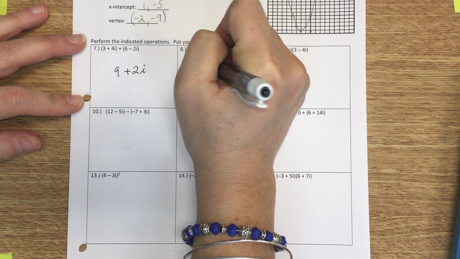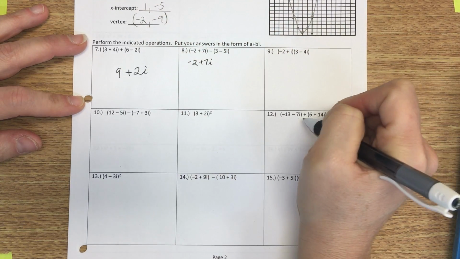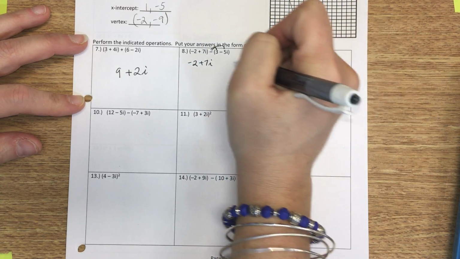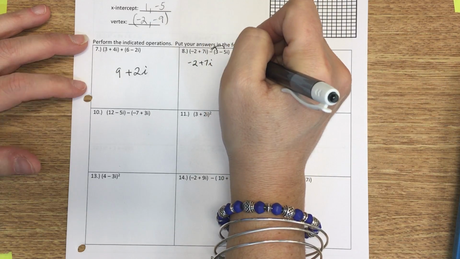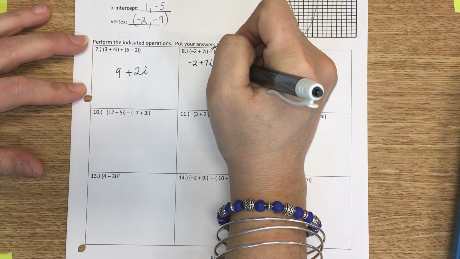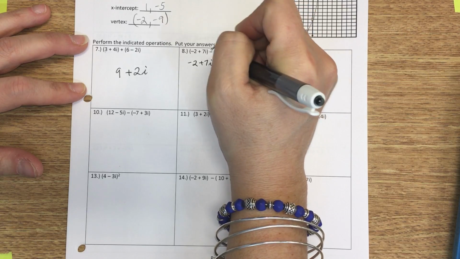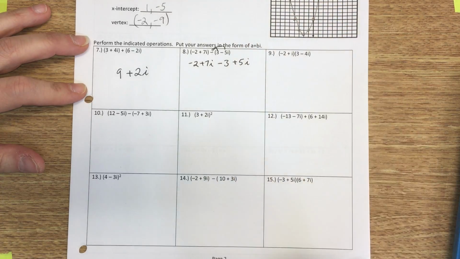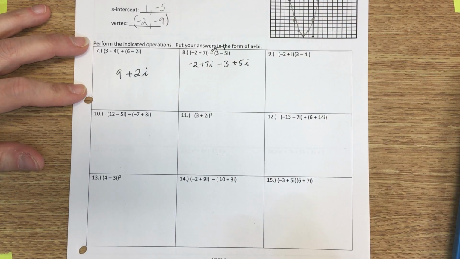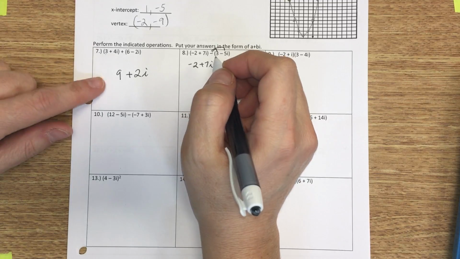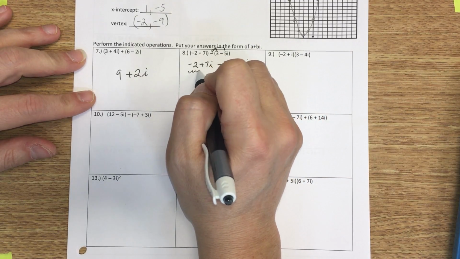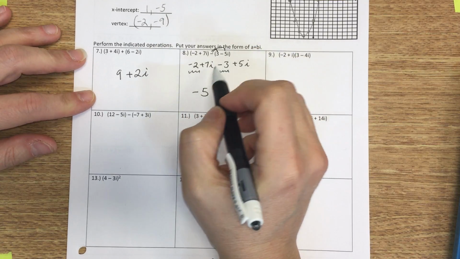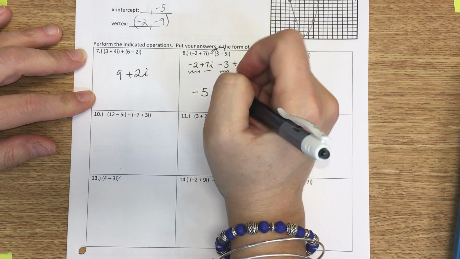So the first thing I'm going to do is recopy the first number, and then I'm going to distribute the negative to the second. So instead of minus parentheses 3 minus 5i, I'm going to say minus 3, and then negative negative becomes plus 5i. Once I've done that, I'm going to do the same thing I did in number 7. I'm going to put my real numbers together, and then I'm going to put my imaginary numbers together.